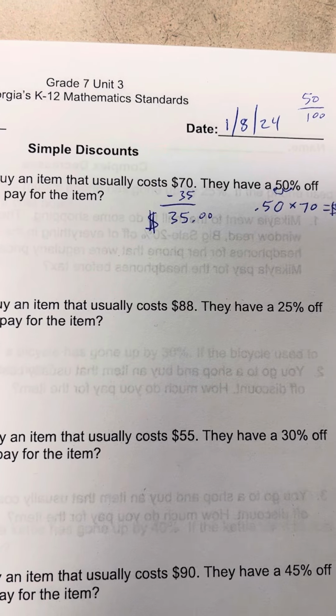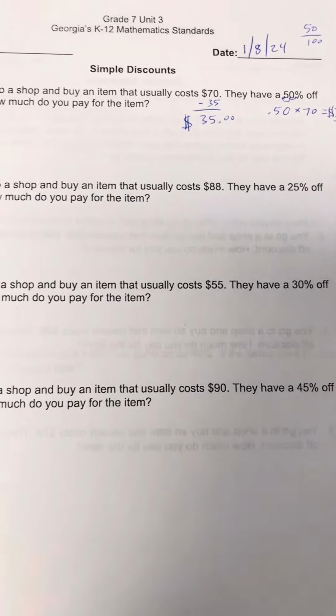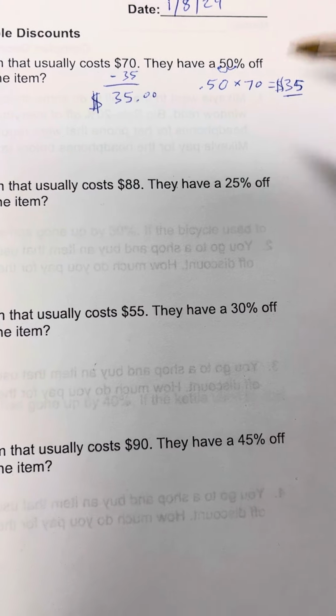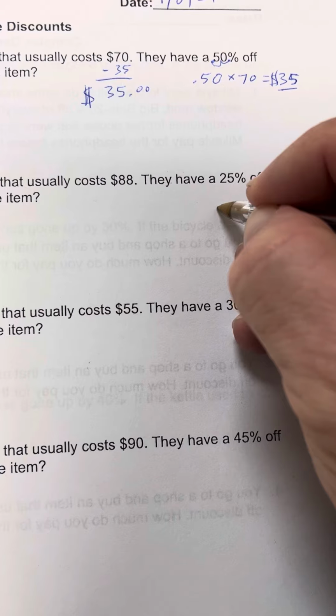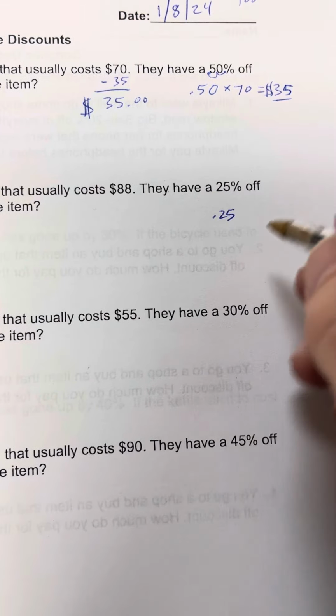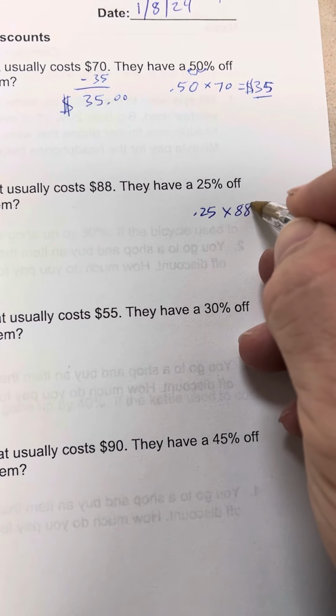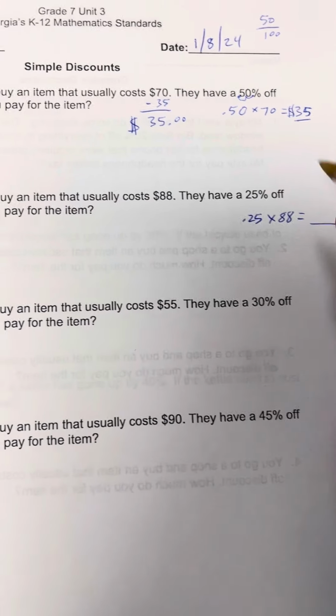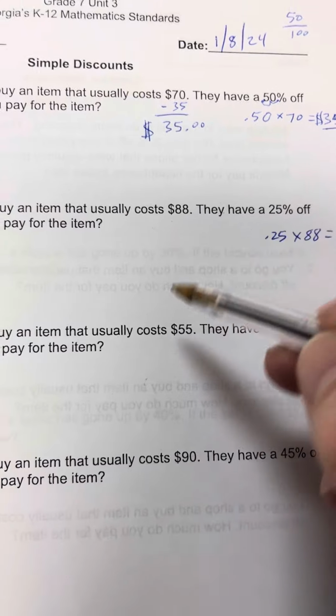Okay? All right, and then just follow those steps for all of these. Change to a decimal, so it's going to be 0.25 times 88. That's going to give you an answer right here. Take this, subtract it from the original cost, and that's what you're going to pay.